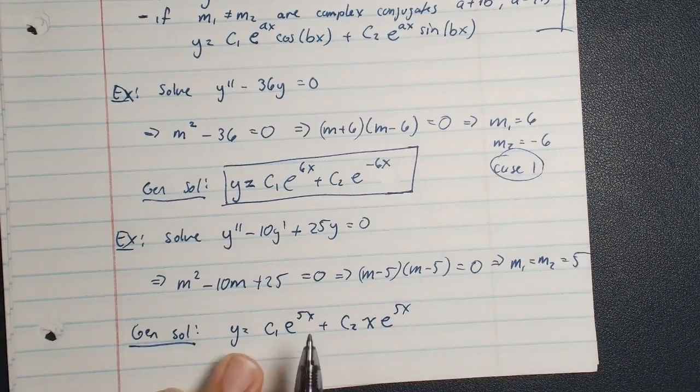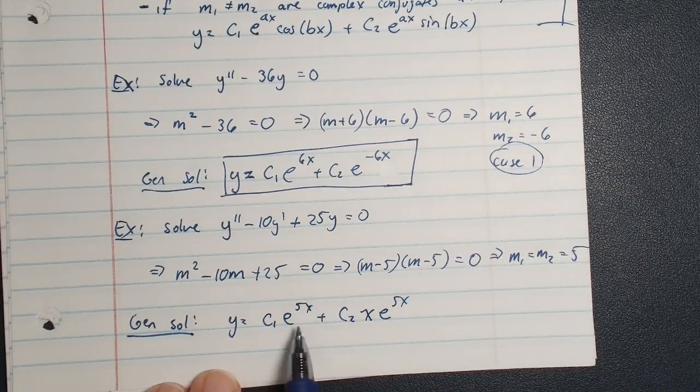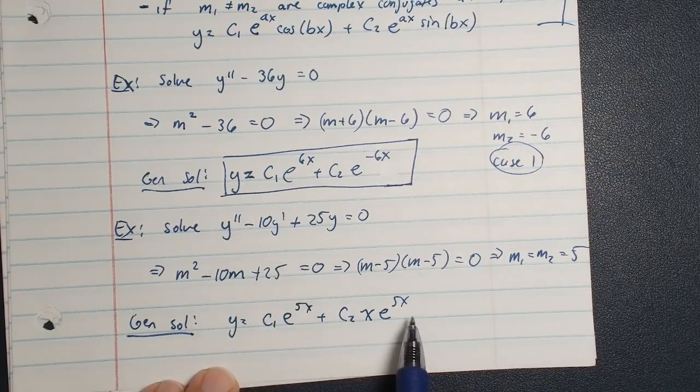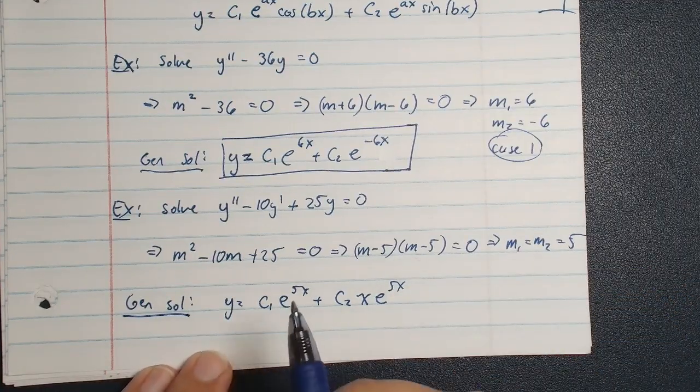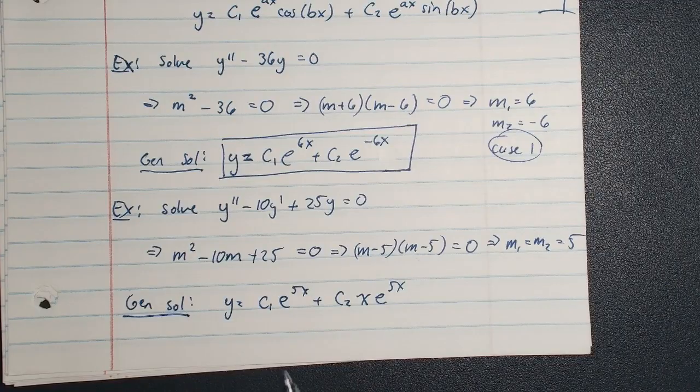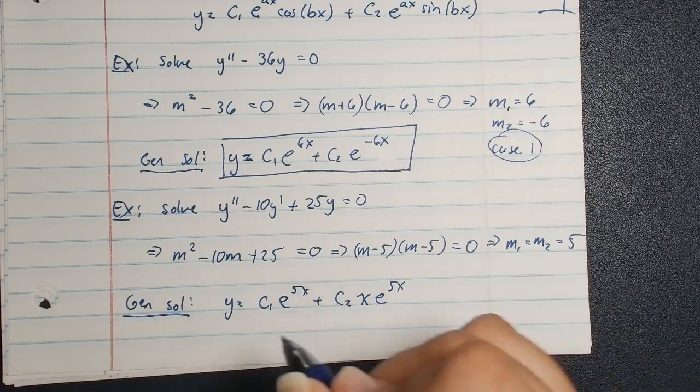You can actually try it. If you took e to the 5x as your first solution and ran that through this problem using reduction of order, you'll get x e to the 5x. But you don't need to bother. If you're curious, if you want to see it in action, go ahead and give it a try. Otherwise, yeah, this is it. This is our result.